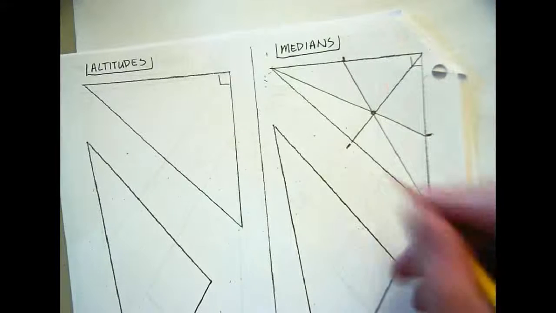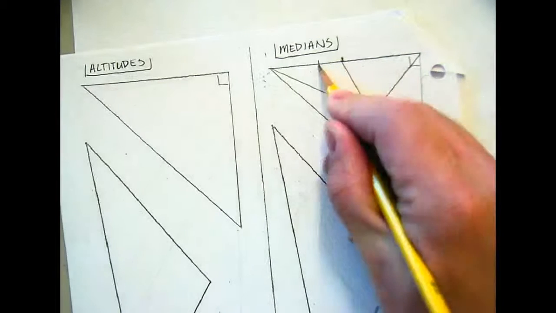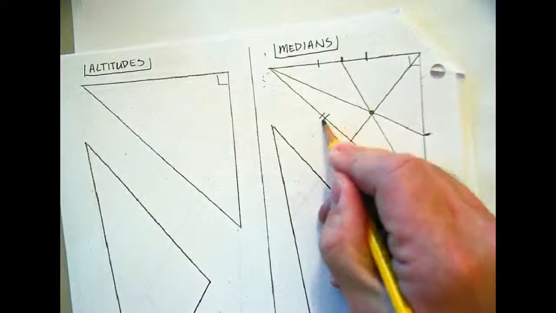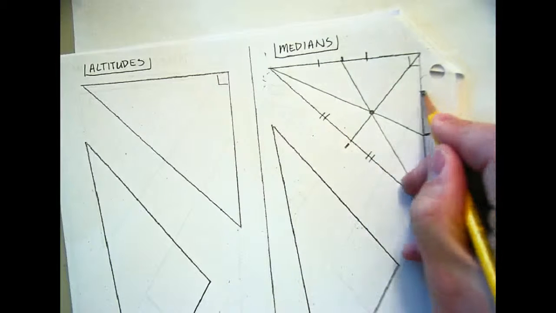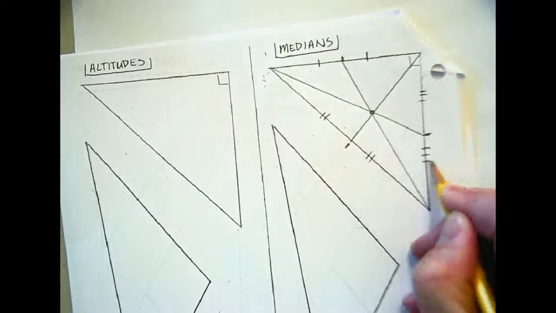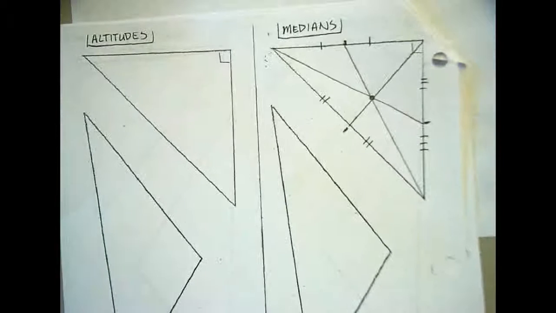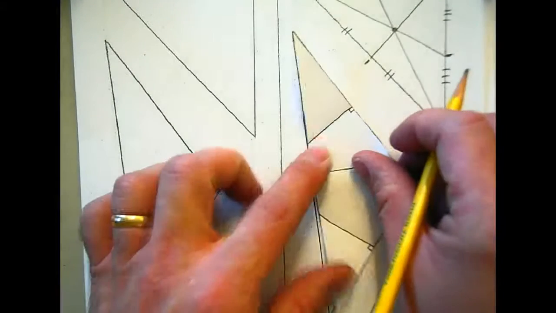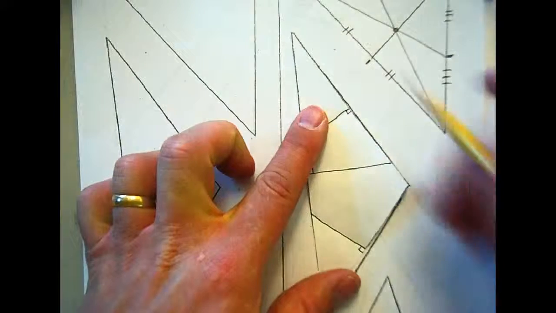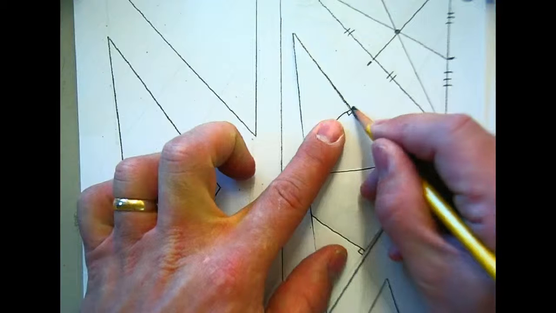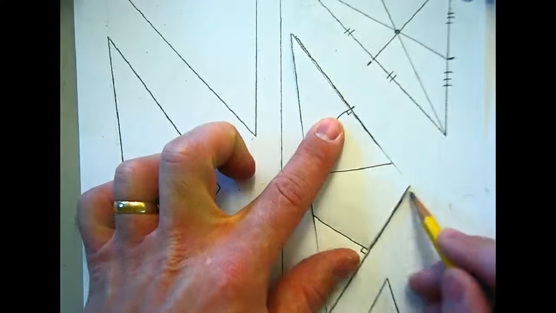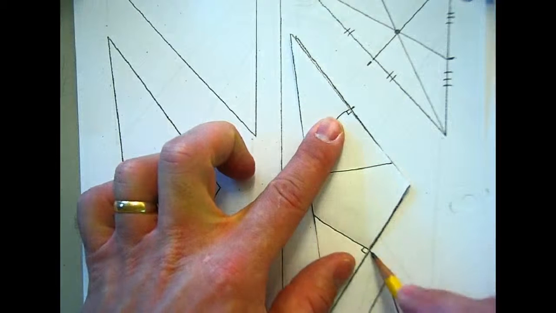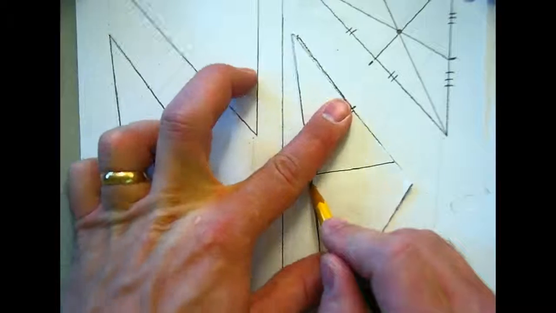Now the markings we can do, we've made a midpoint, so that's congruent to that. That's congruent to that. And that's congruent to that. Make sure that as you're tracing these, you're getting the correct midpoint. So the midpoint of this side was there, the midpoint of this side and the midpoint of this side.